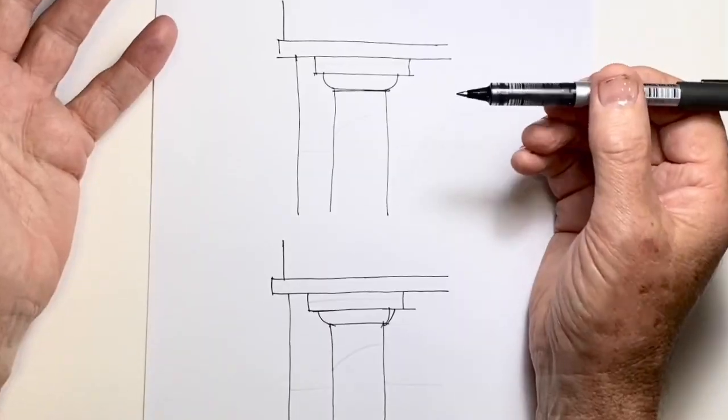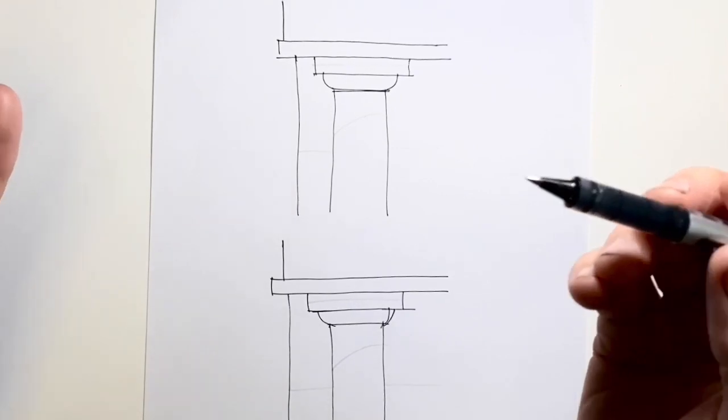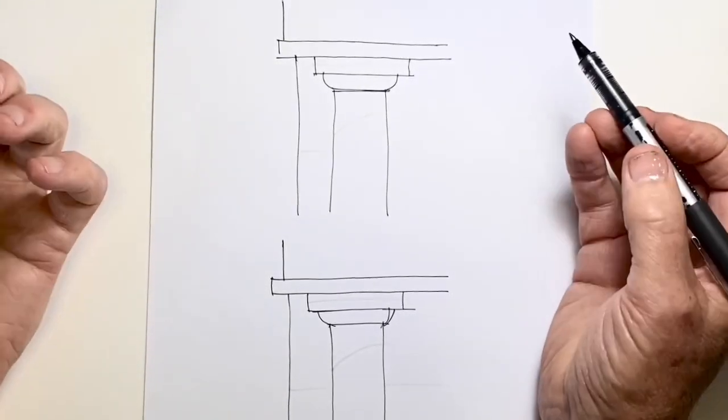A second area where I think we commonly make technique choices that perhaps aren't as helpful as others is in the area of hatching and cross-hatching. Let's have a look. So in a pen drawing, one way of adding shade is through what we call hatching.